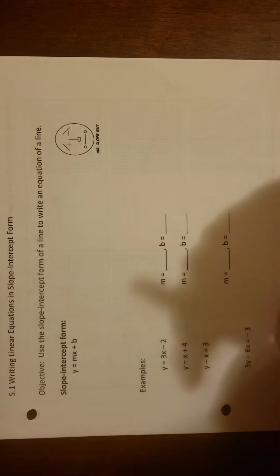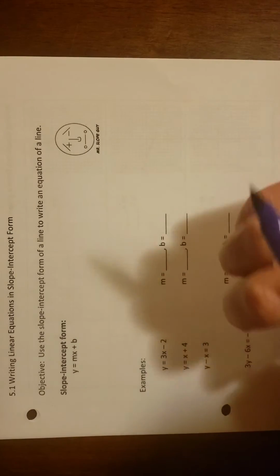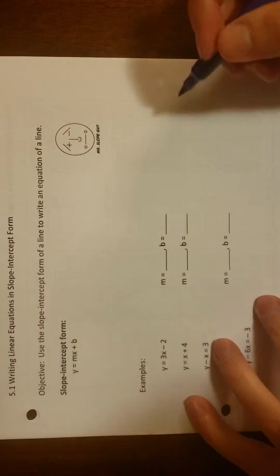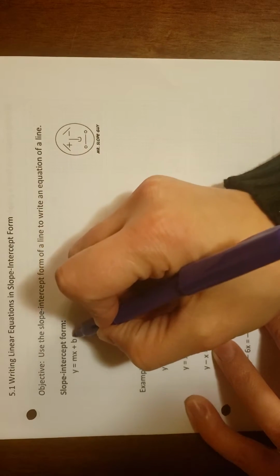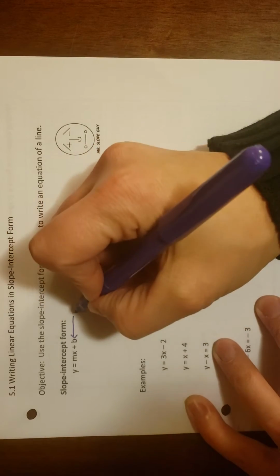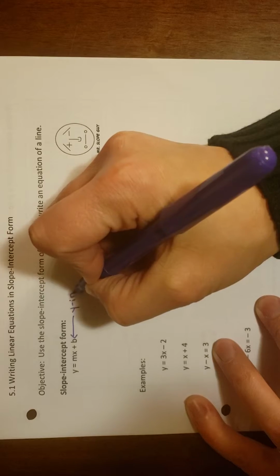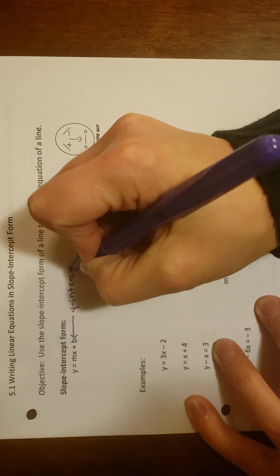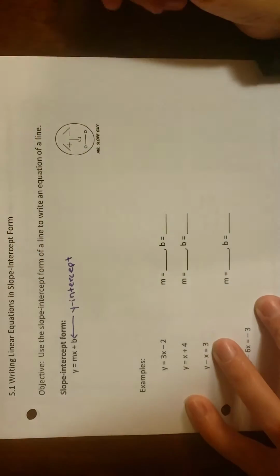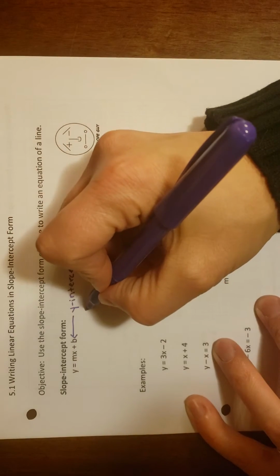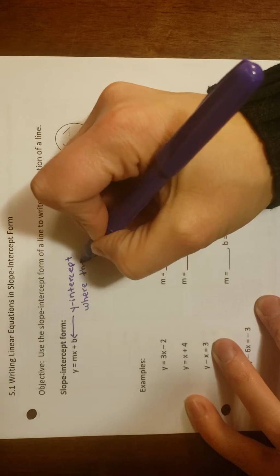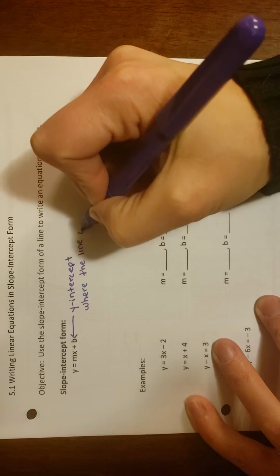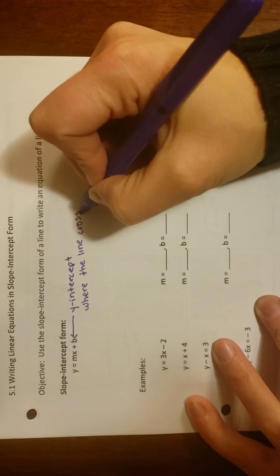So just as a review, just so I don't leave anyone out, remember in y equals mx plus b, the b is the y-intercept. Of course, this is right where the line crosses what axis?